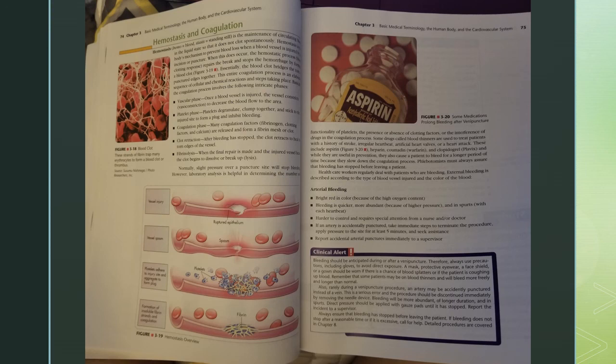Also, rarely during a venipuncture procedure, an artery may be accidentally punctured instead of a vein. This is a serious error and the procedure should be discontinued immediately. By removing the needle device, bleeding will be more abundant or of longer duration and in spurts. Direct pressure should be applied with gauze pads until it is stopped. Report the incident to a supervisor. Always ensure that bleeding is stopped before leaving the patient. If bleeding does not stop after a reasonable time or if it is excessive, call for help. Detailed procedures are covered in Chapter 8.